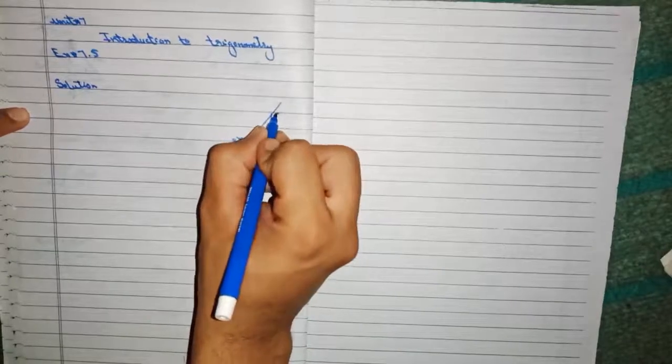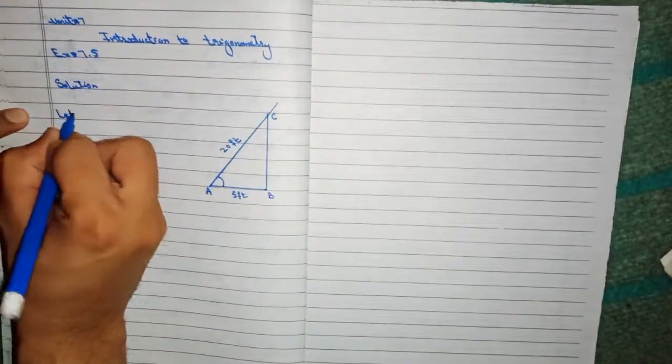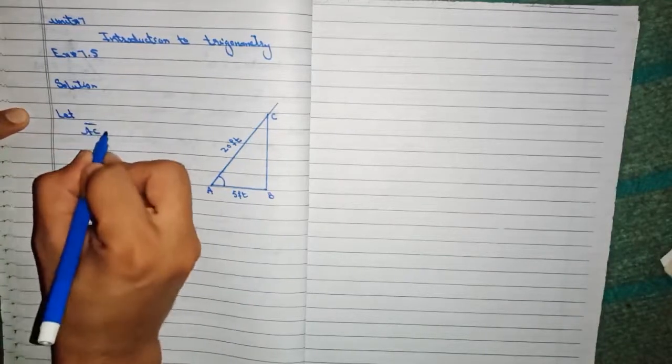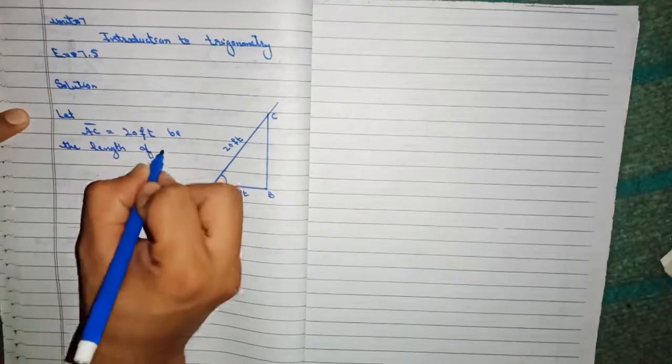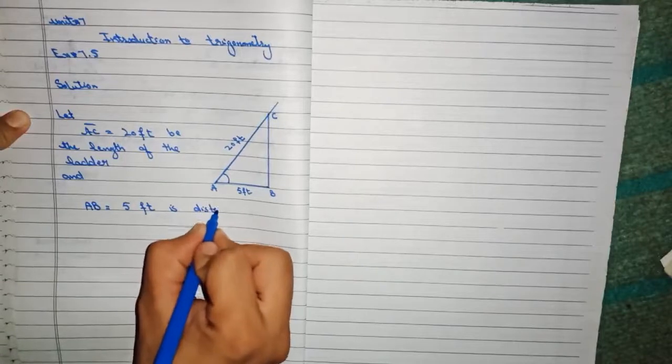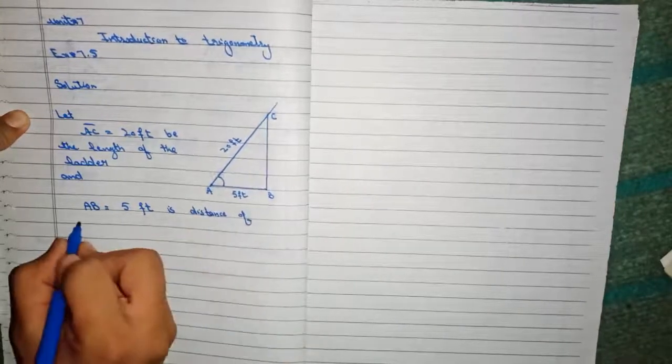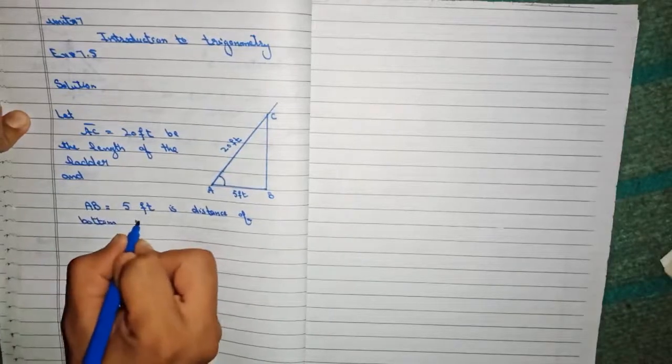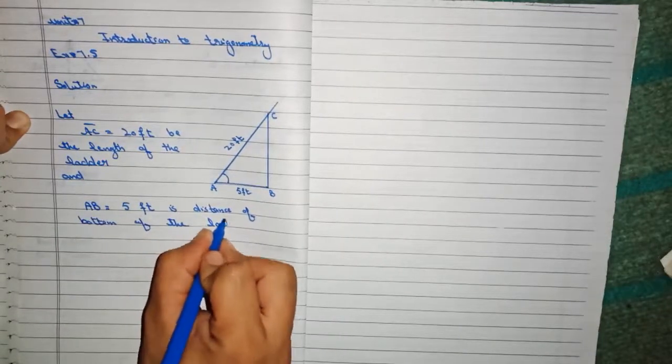if I name this triangle A, B and C, in the solution let AC equal to 20 feet be the length of the ladder, and AB equal to 5 feet is the distance of the bottom of the ladder to the wall.